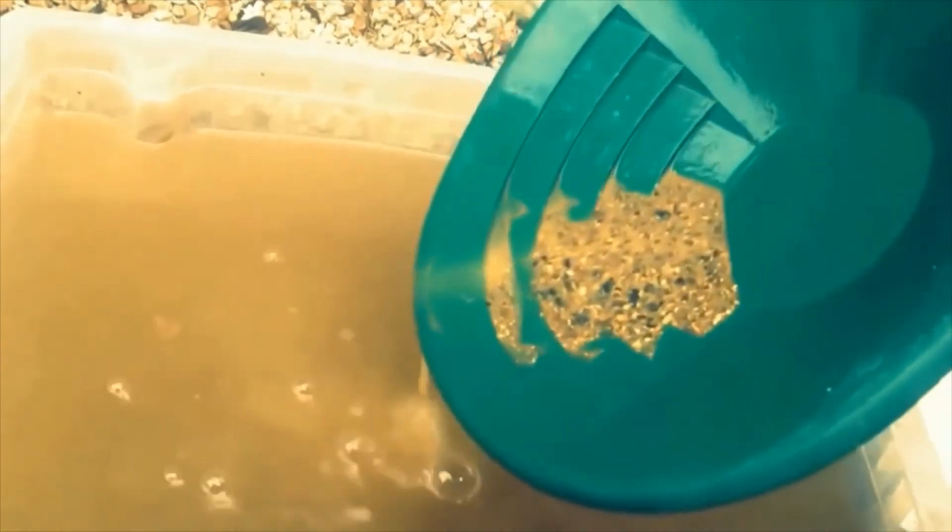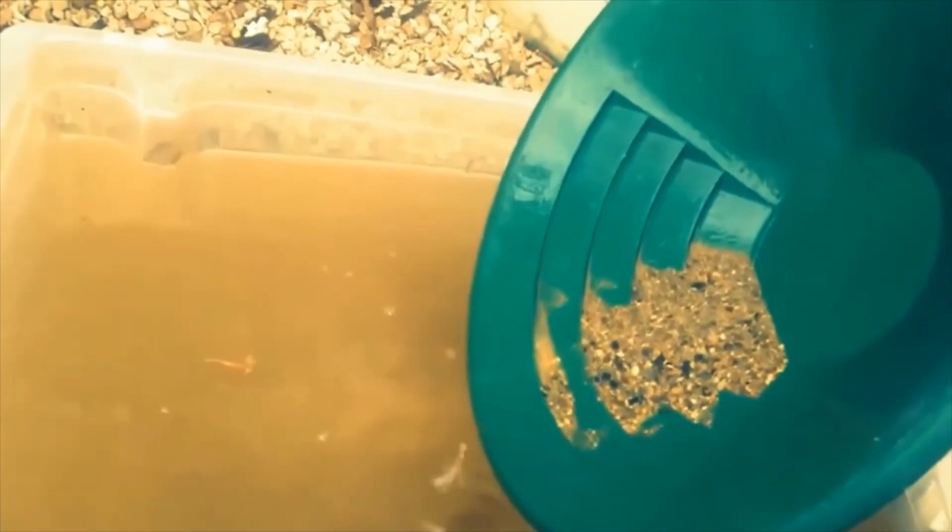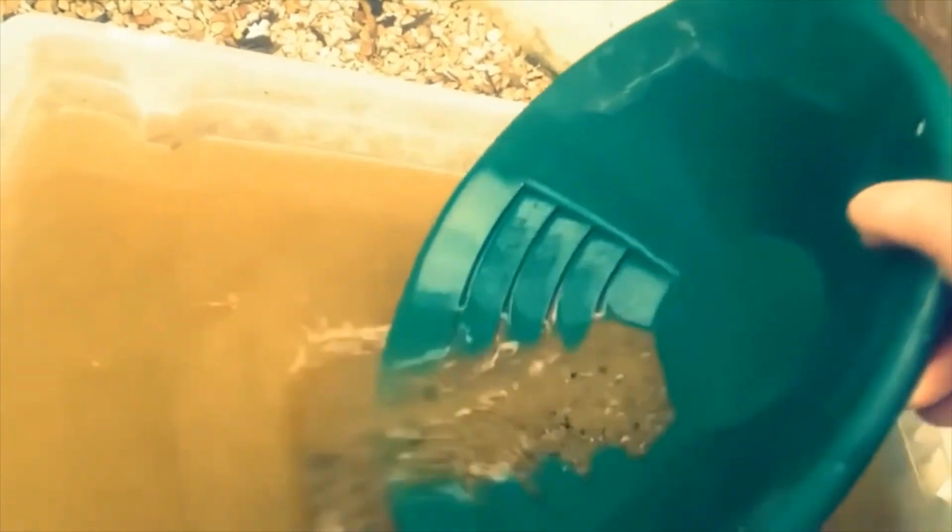Okay, again, stratify again. So we'll bring it to the second riffle there. Let all the water drain out. Okay, and again, bring it back. Now because there's less material, we don't need as much water.